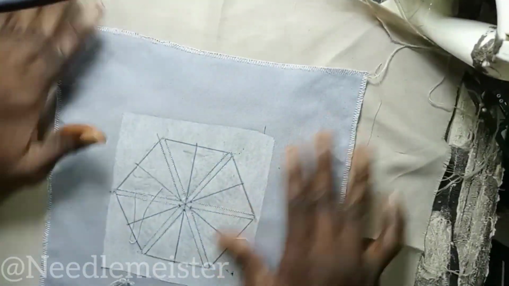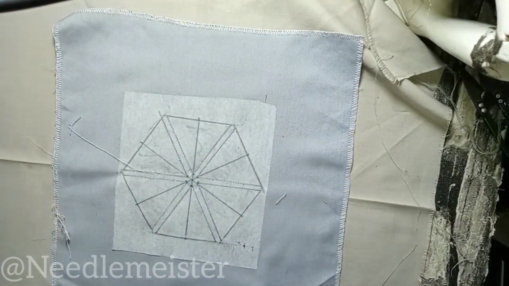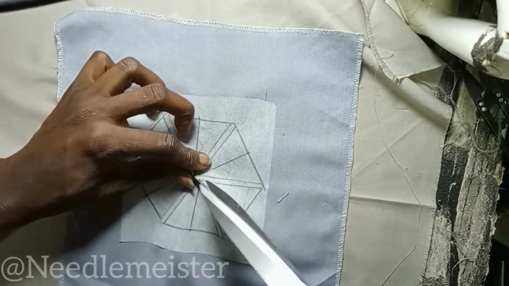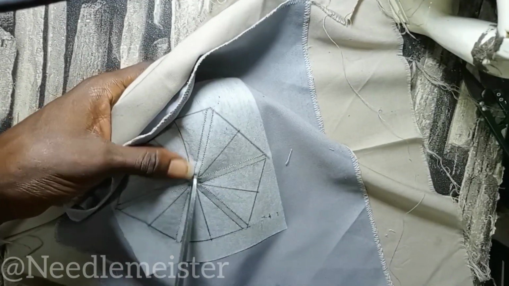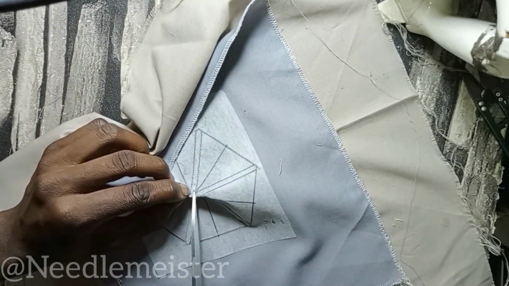The next thing we are going to do is cut the polygon at the center through the gaps in between the circles and notch the corners.